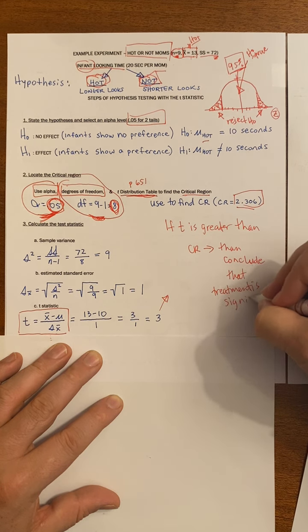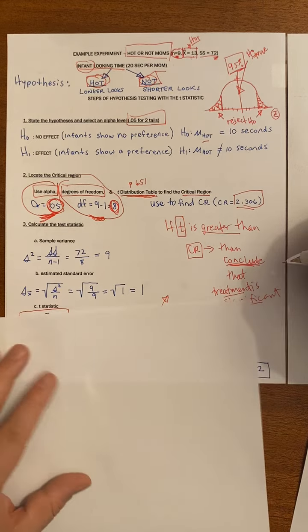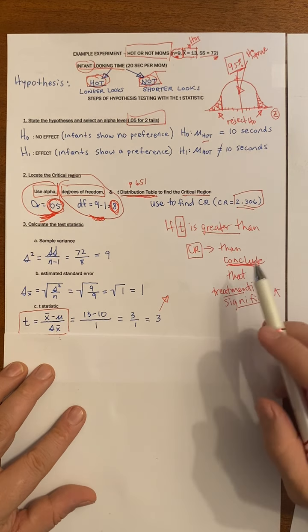If the t that I calculate is greater than the critical region that I've identified, then I'm going to conclude, that's my step 4, my decision, that my treatment is significant.